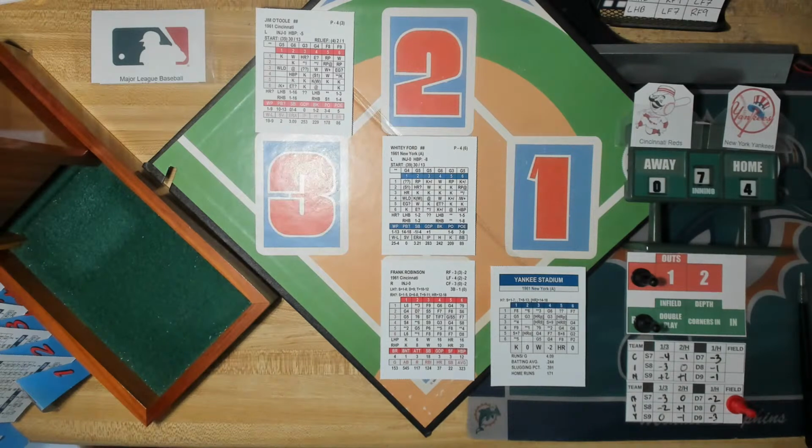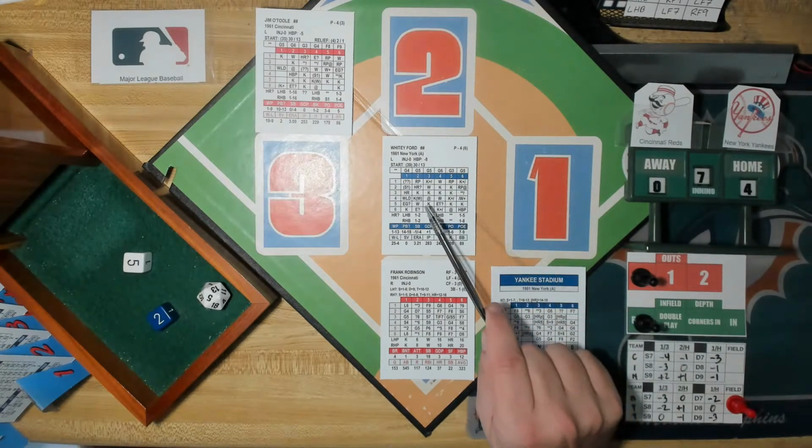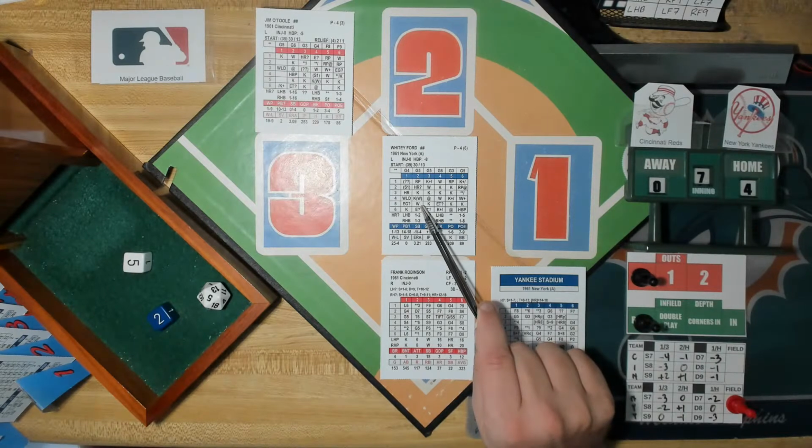Let's see what Ford's got. Plenty of batters yet to deal with. He's got plenty of gas in the tank. Ford, a 2-5. A 2-5 is a W. That is a walk chance.